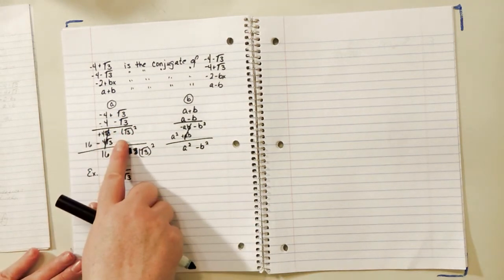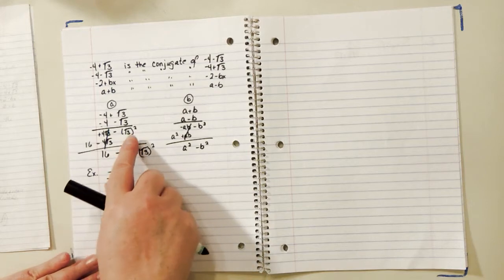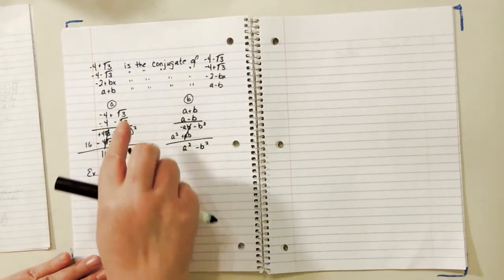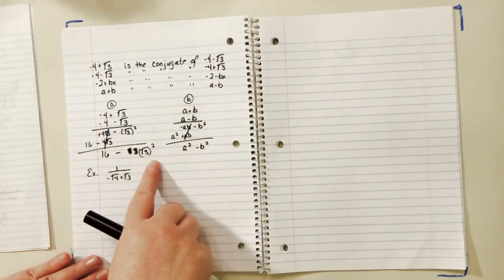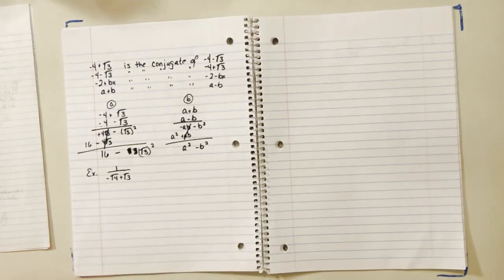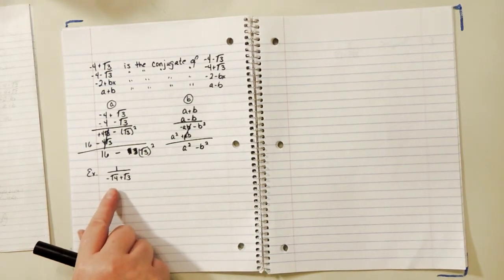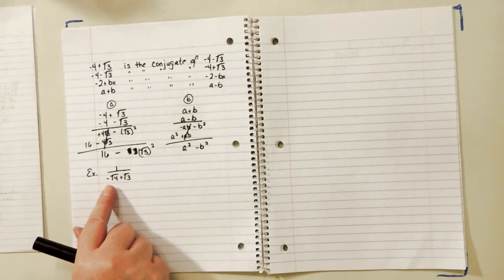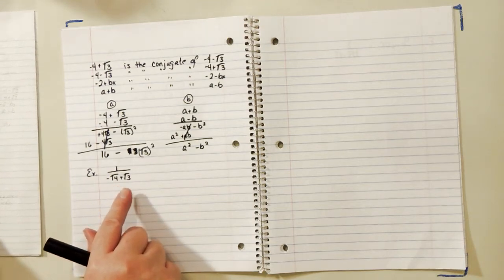In A, we saw that when you multiply the conjugates of expressions that contain square root radicals, we end up with whole numbers. We can use this to simplify expressions like 1 over negative 4 plus the square root of 3.